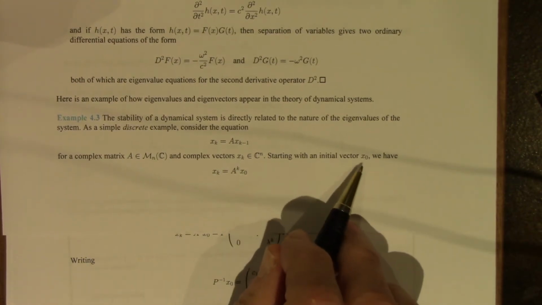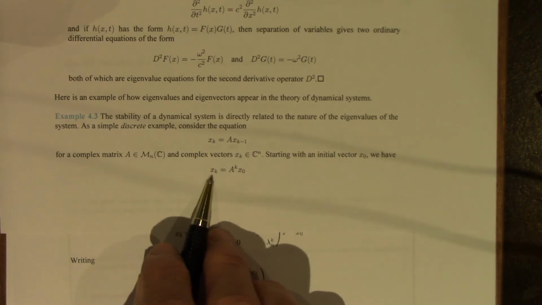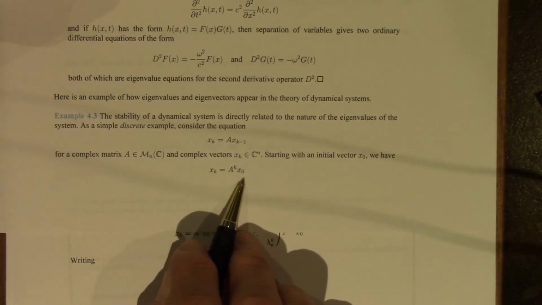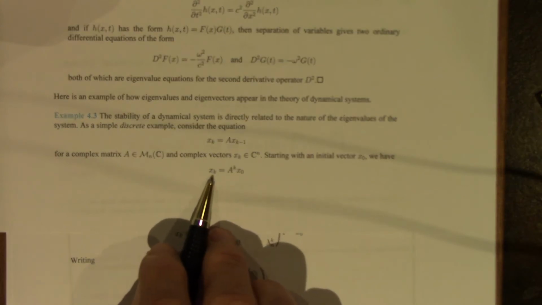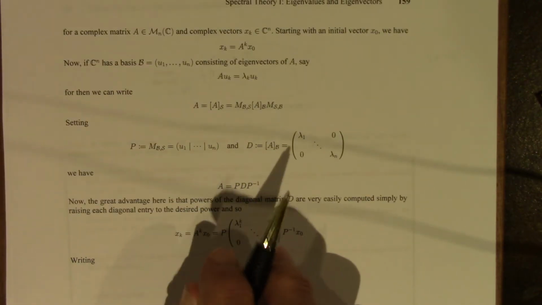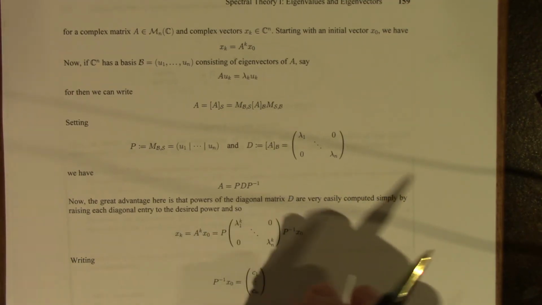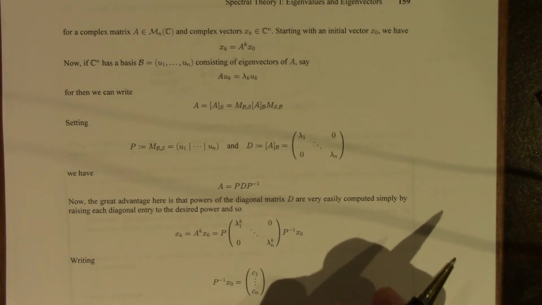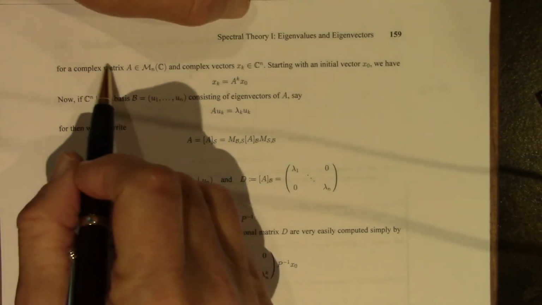If we start with an initial state vector x naught, then an easy induction shows that x sub k is A to the k x naught. So the state of the system at any given discrete time really depends on the powers of the matrix A. Now, you can ignore this.